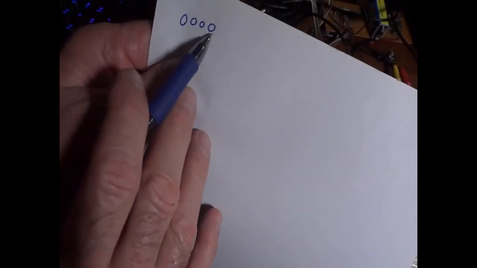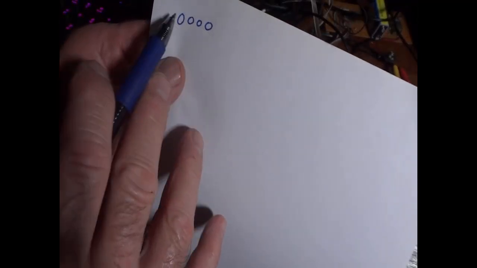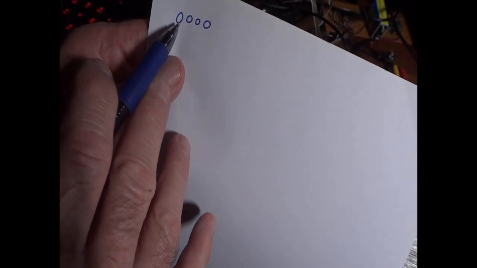Last time I talked about the hexadecimal numbering system. Today we're going to talk about binary. Each digit in binary is referred to as a bit. So right here we have 4 bits. If I have 8 of these bits, that would be considered 1 byte.